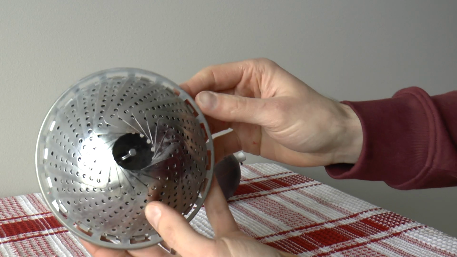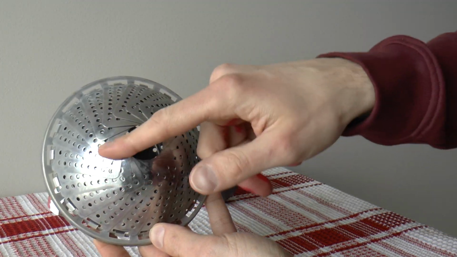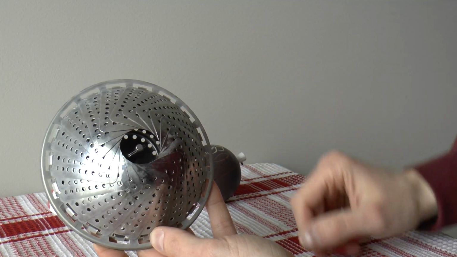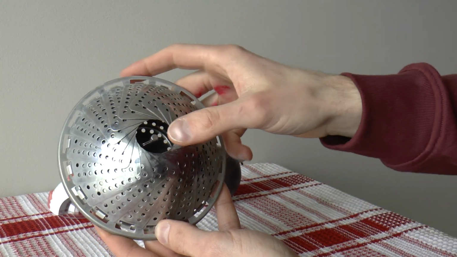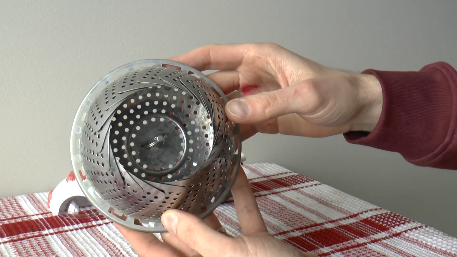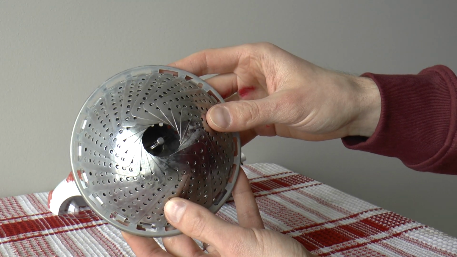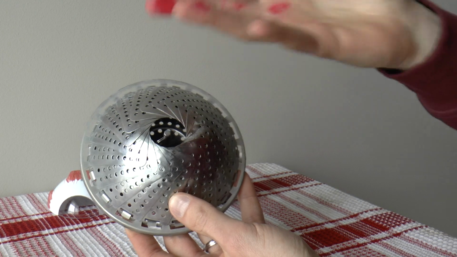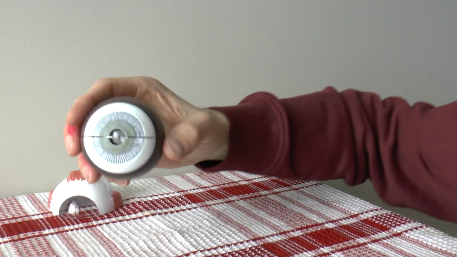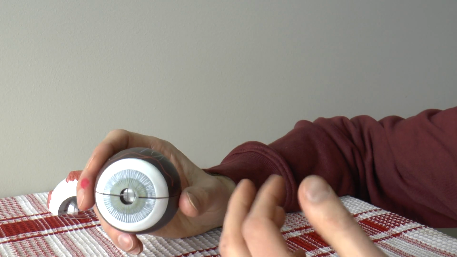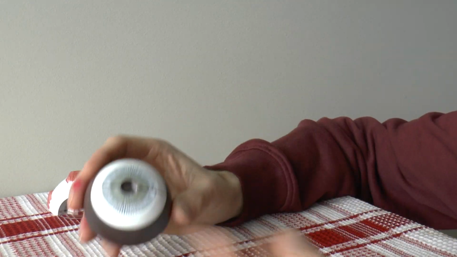Here's my little steamer basket. This is exactly what your iris does in a nutshell, right? So you see, if this would be your pupil, the opening in the iris, look at what happens. It can get bigger or it can get smaller, right? A type of sphincter muscle, really. So we have that. That's what gives your eye the color, right? Blue or brown or green, etc.